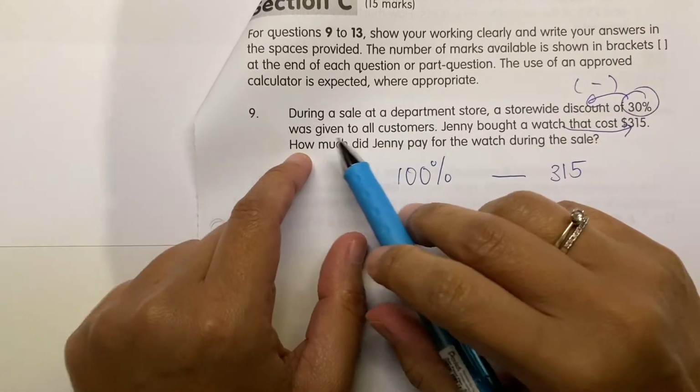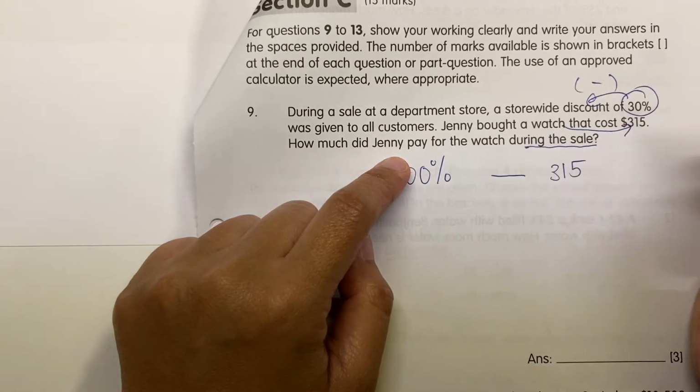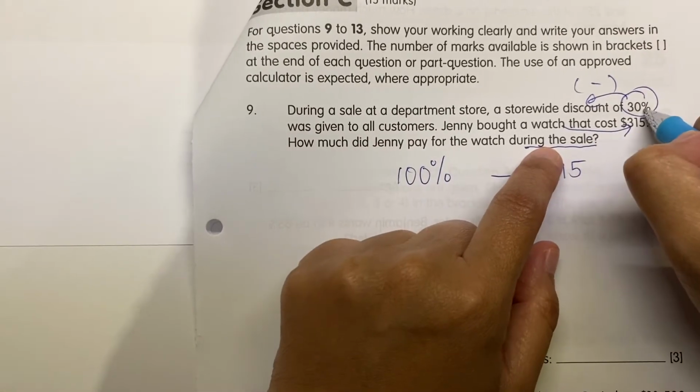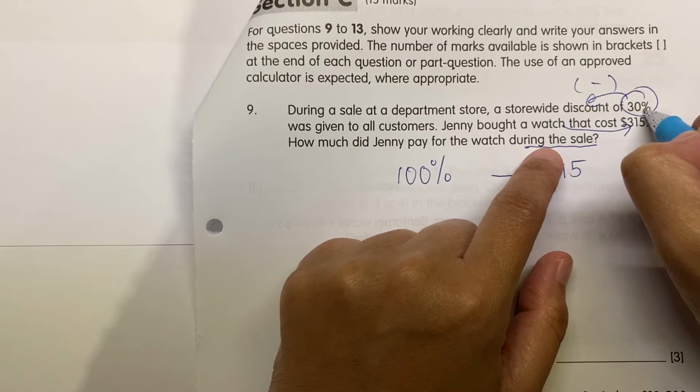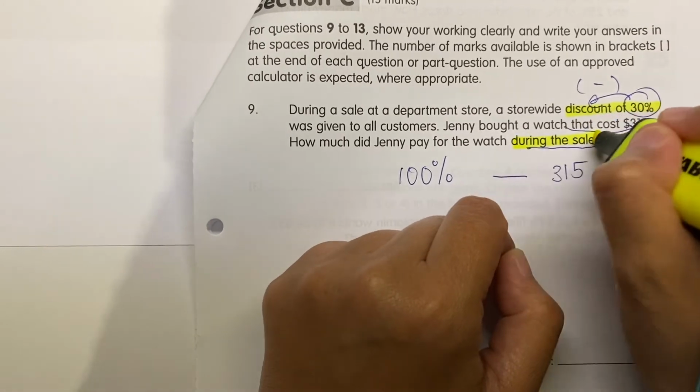Now they ask you to find how much Jenny paid for the watch during the sale. Remember, there was a store-wide discount of 30%. So during the sale, she managed to get it at 30% discount.